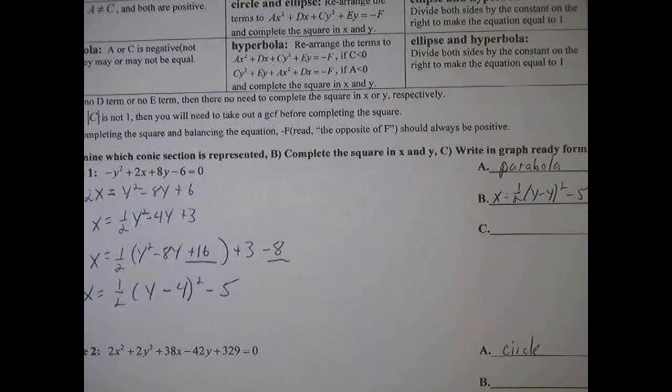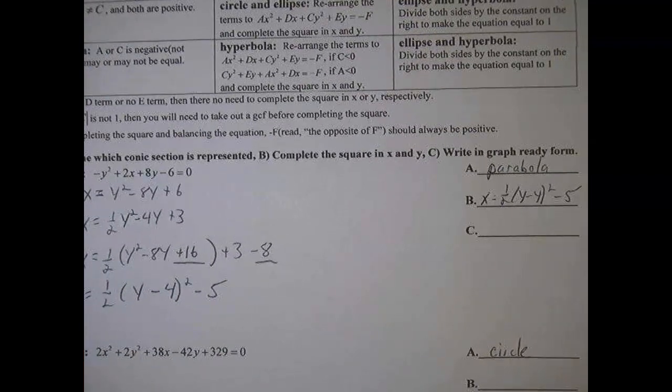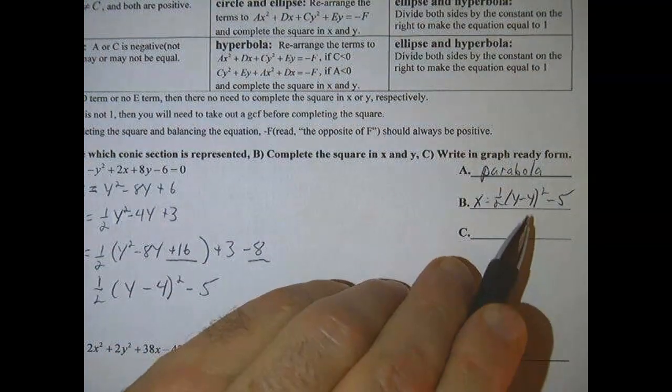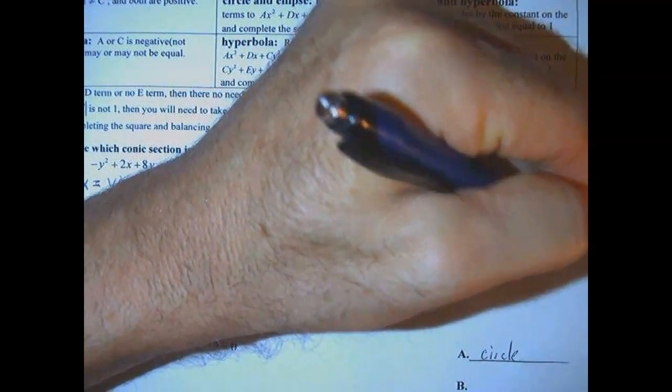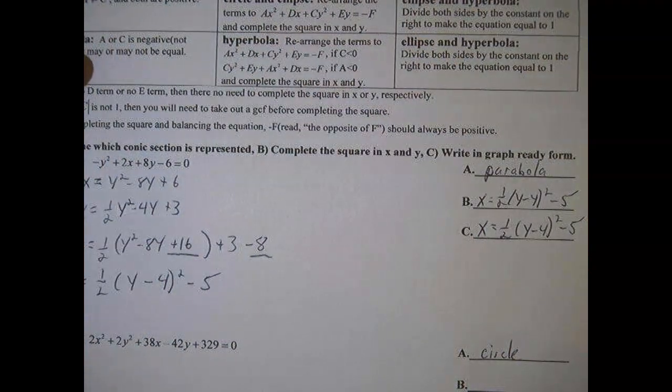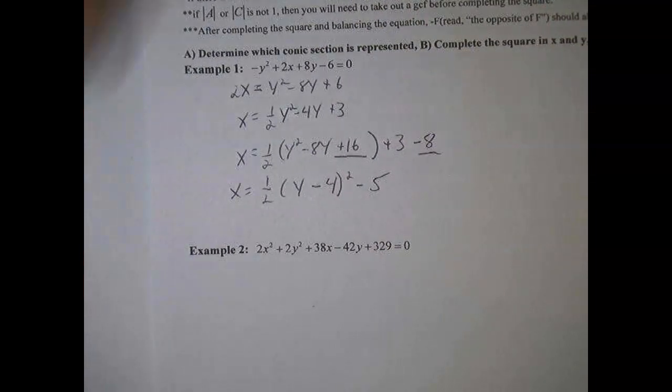It's actually the hardest kind, a parabola, but the good news is that's already in graph ready form. I reminded you guys, you already can see the vertex right there. So we've got x equals 1/2 of y minus 4 squared minus 5. And we'll talk about graphing tomorrow, but that's it. We're done with parabola. All right, let's look at the next one, which we've identified as a circle.